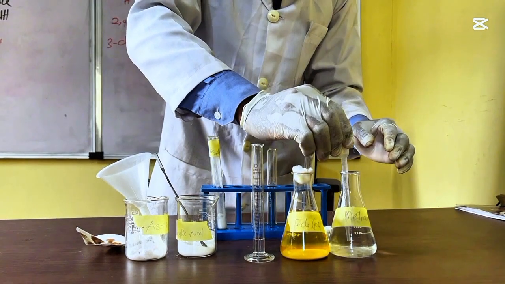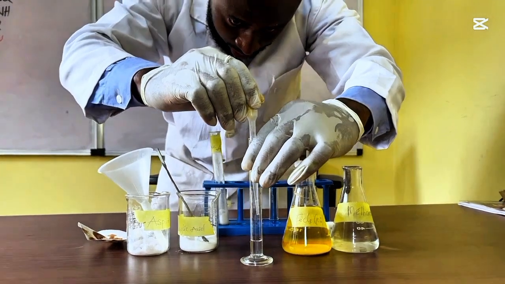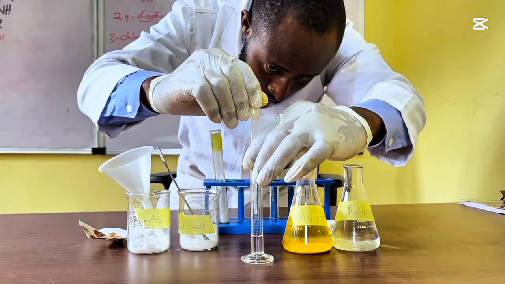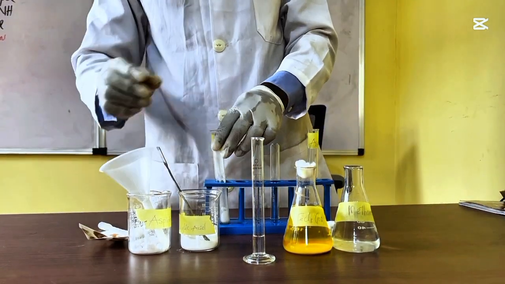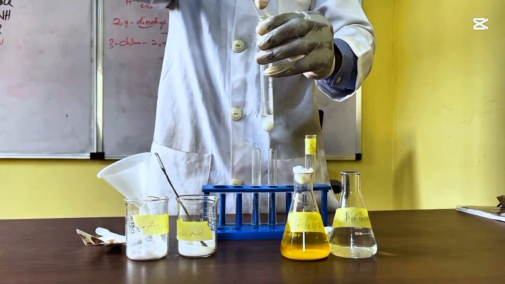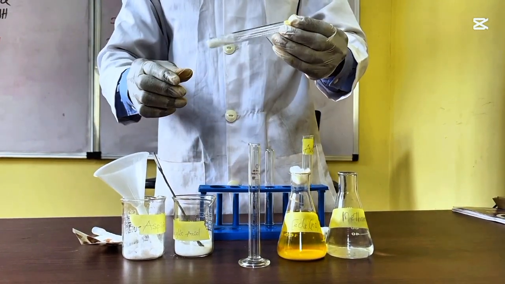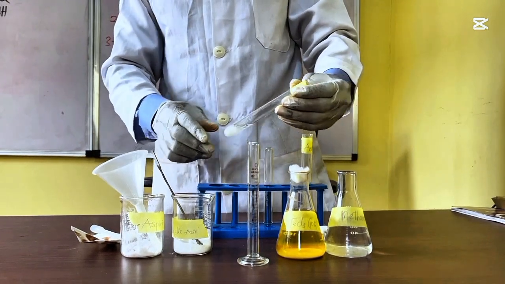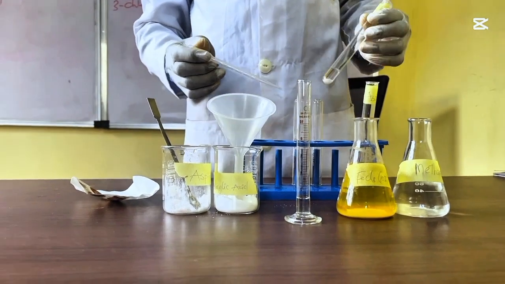The pipette is also calibrated. If you want to use a pipette to measure, that is also acceptable. Measure 2 mils. Then you add your 2 mils of methanol in salicylic acid. As I said earlier on, we choose methanol because it will not interfere in our reaction. So let's test for the impurities present in both of these samples.